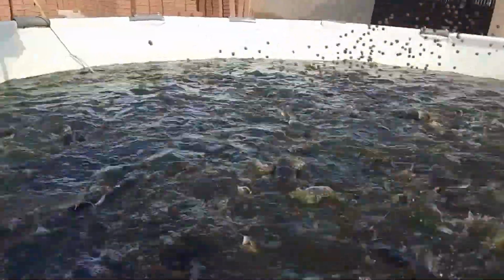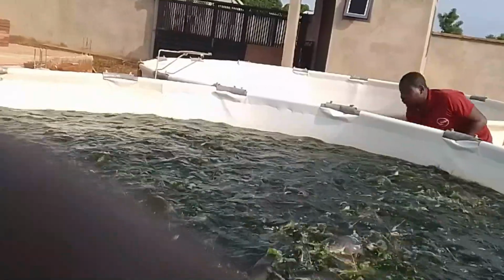So in this method, both the weaker ones and the stronger ones will get a share of their feed. This time, the advantage is that you don't have to go through the labor of finding a particular location. And the advantage is also that all the fish are likely to get a portion of the feed, because wherever the fish is, the feed is going to reach it there.